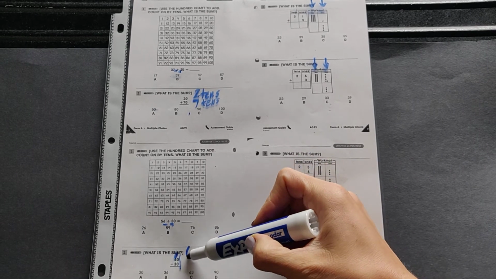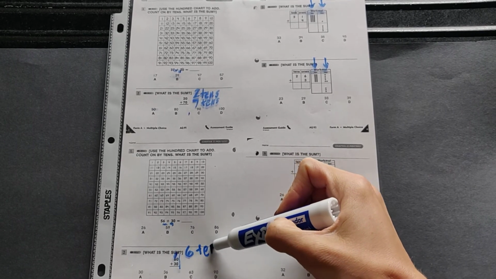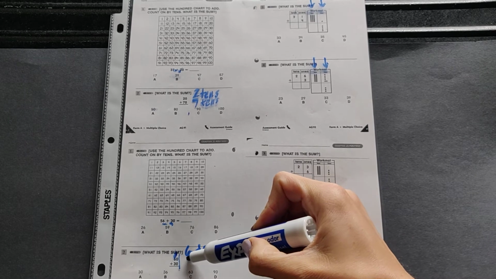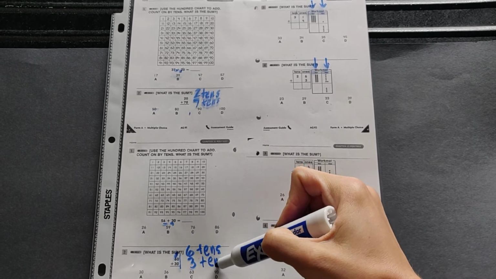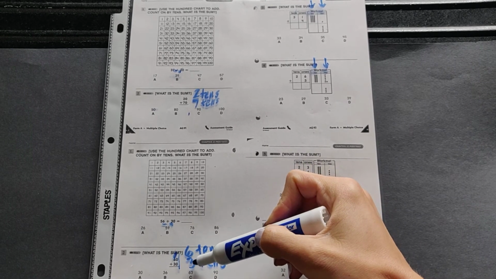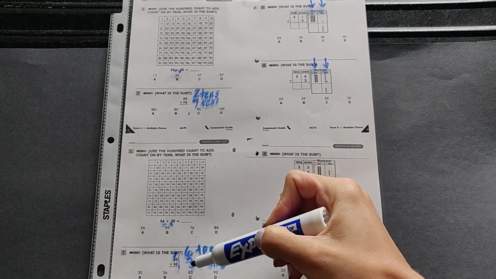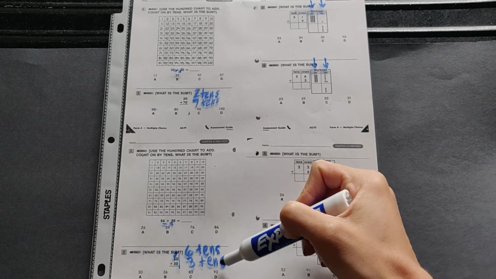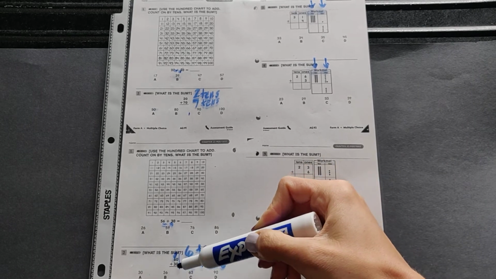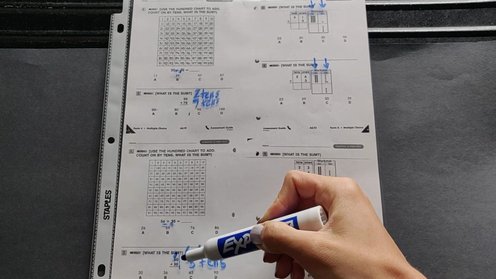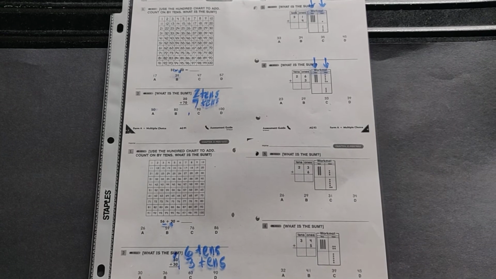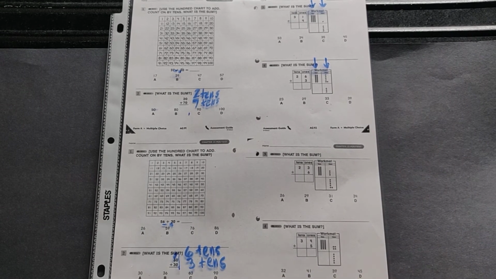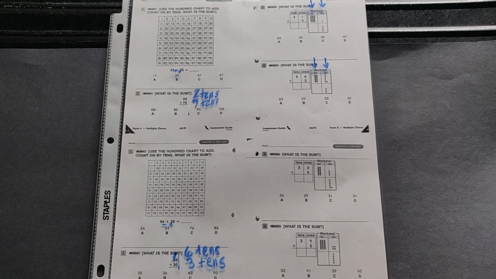So this is like 6 groups of tens plus 3 groups of tens. That's 6 plus 3. 6 plus 3 you know how to do. And then remember, because it's groups of tens, we have to show that in our ones column by saying we don't have any ones. Look carefully at your answer choices and select your sum.